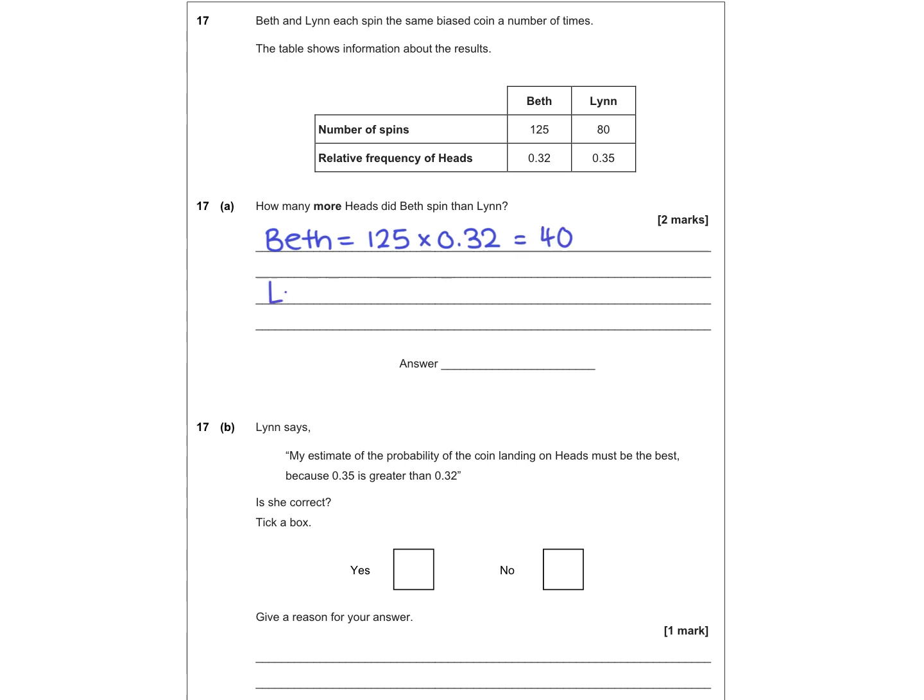And then for Lynn, that is going to be 80 times 0.35, which is 28. Okay, so Beth landed on heads 40 times and Lynn landed on it 28. So we want to subtract those because they say how much more. So 40 minus 28 is 12. I think that most of us knew that we had to subtract something. It's just we weren't sure that we needed to multiply by the decimals first.